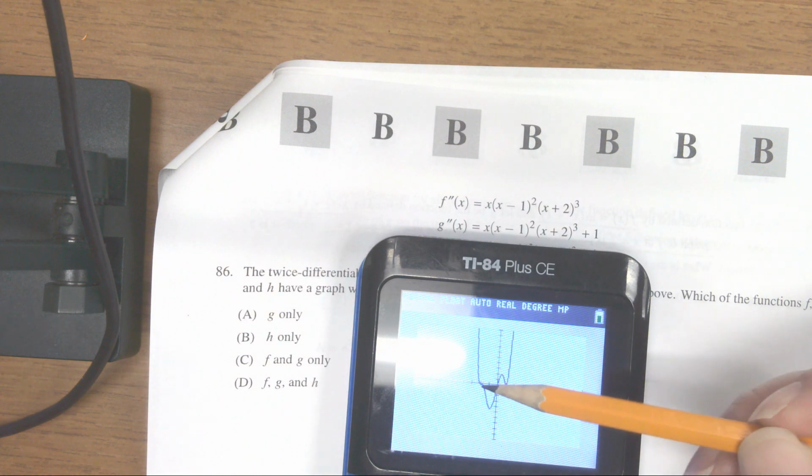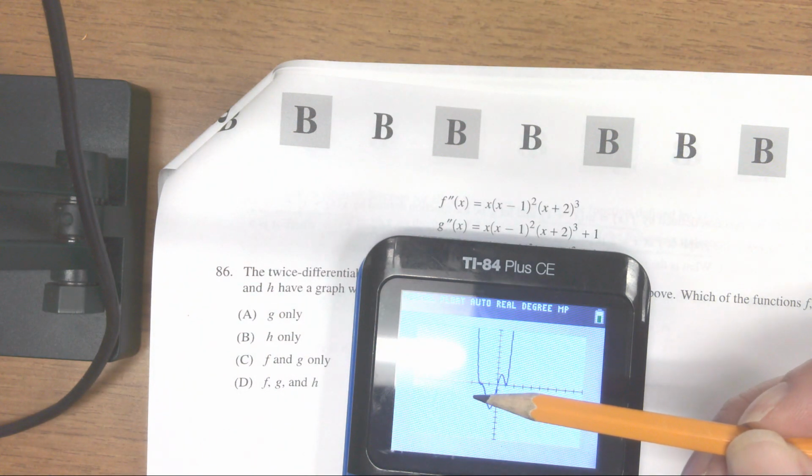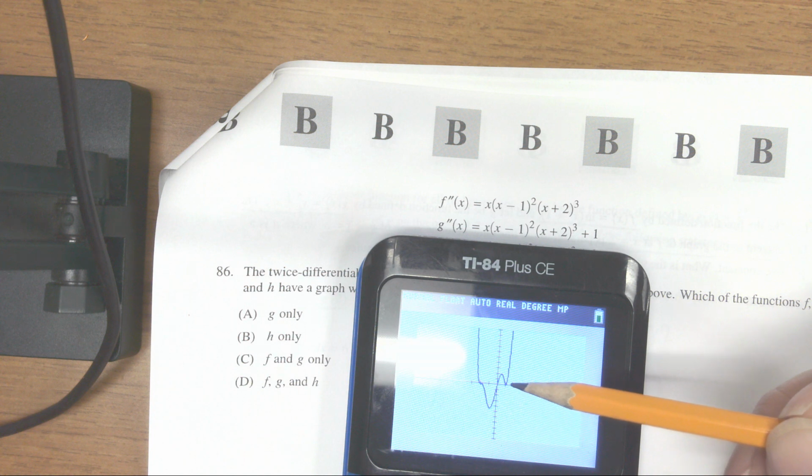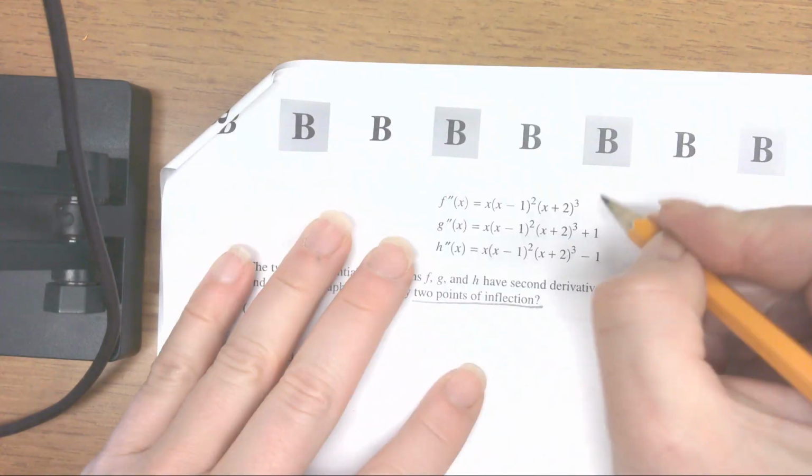This is a sign switch right here, right? That's 1. Sign switch right there, 2. That's where people are going to get this wrong because they're going to count this. This is not an inflection point. It's just where the double derivative is 0. This one has exactly 2 points of inflection.